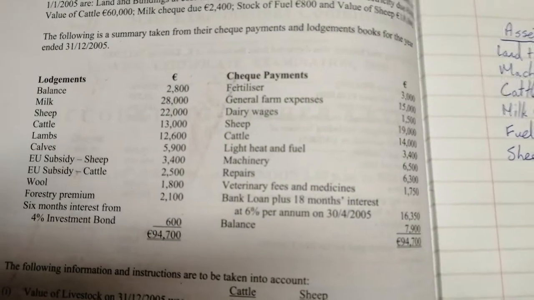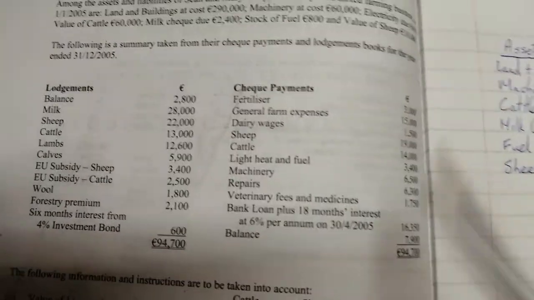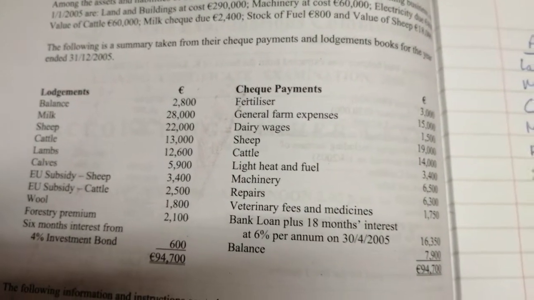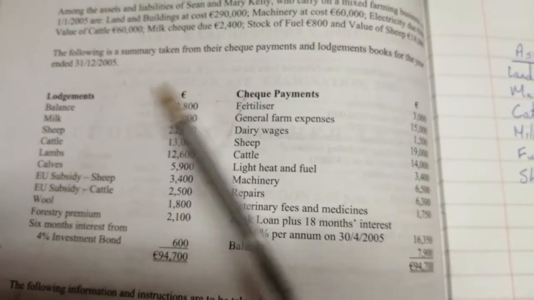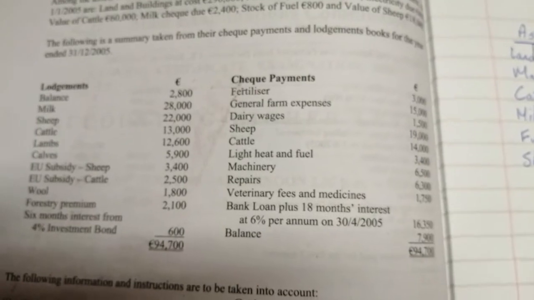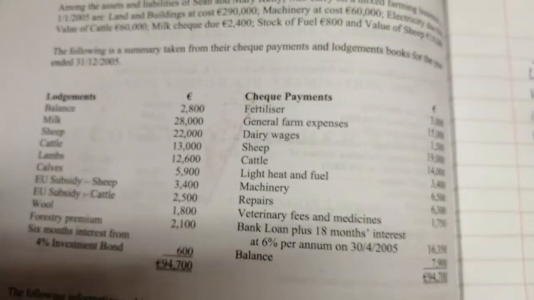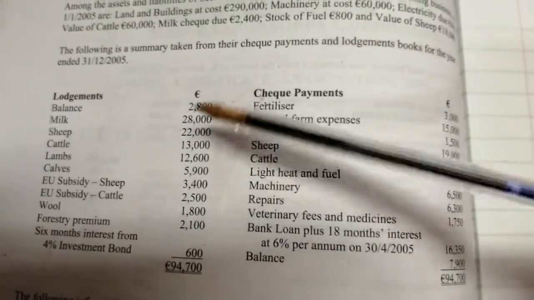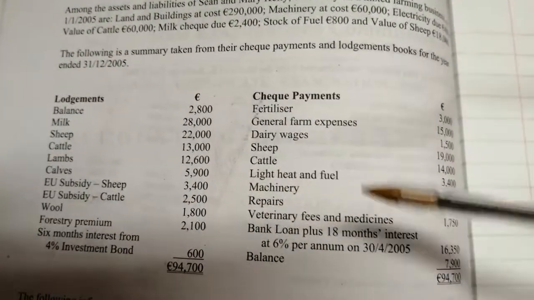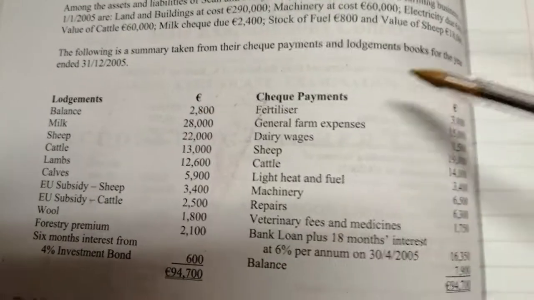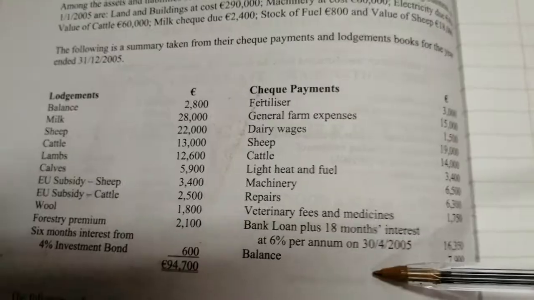And there are more, and they should really have been written in there, but just to make the question a bit trickier, what they do is they hide the information in here, or at least they hide it in plain sight. You need to know how to get it from there. So one of the things is, we said this is like a lodgements and payments or a receipt and payments account. It shows everything that was lodged in the bank during the year and everything that was paid out of the bank during the year.